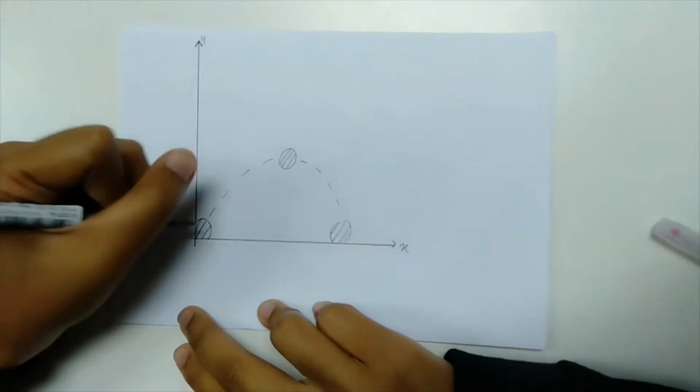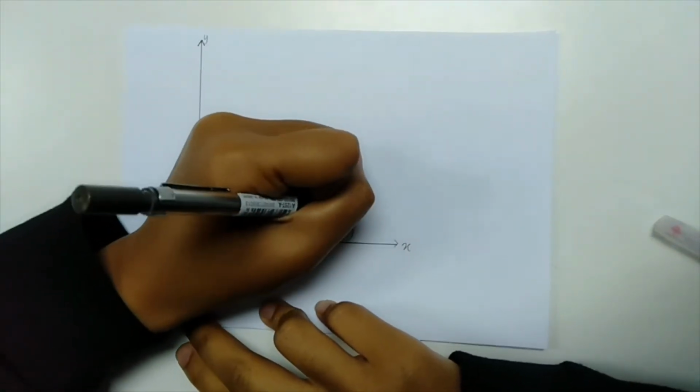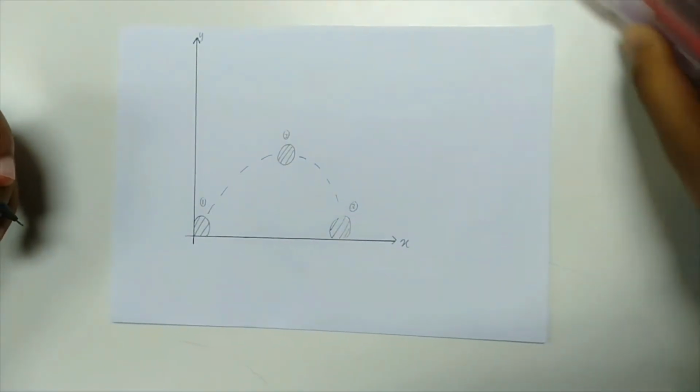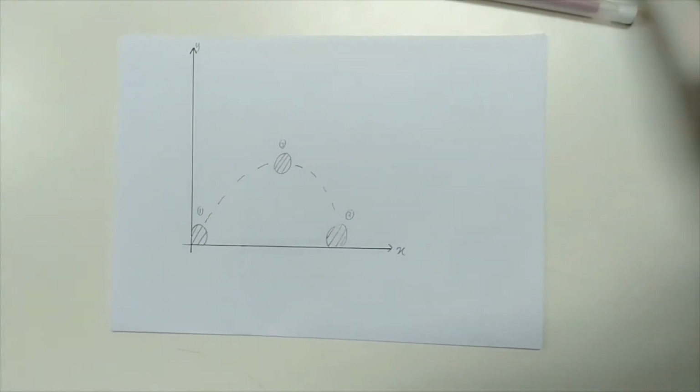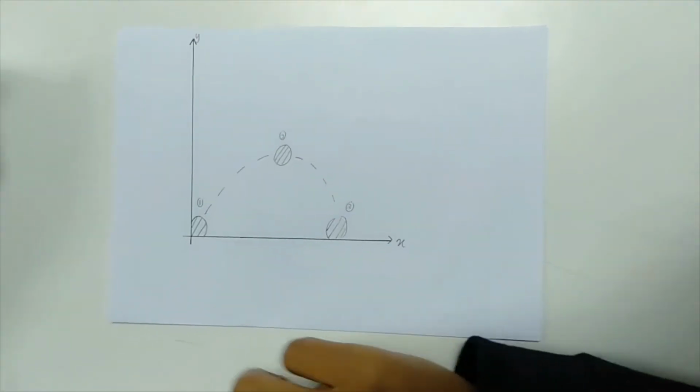Okay, now we have level 1, 2 and 3. We use different colors for us to further understand it.